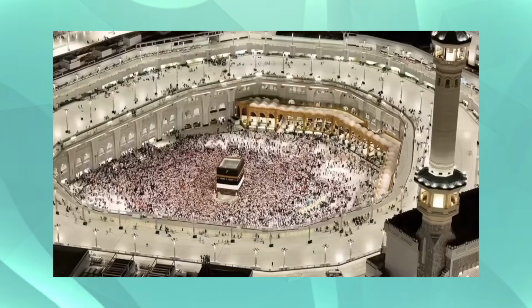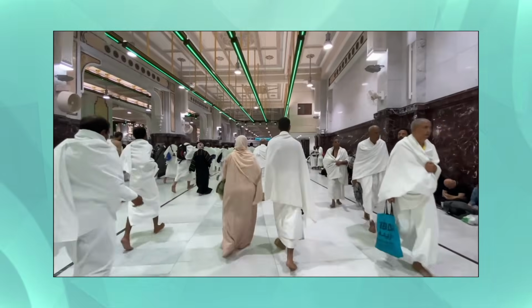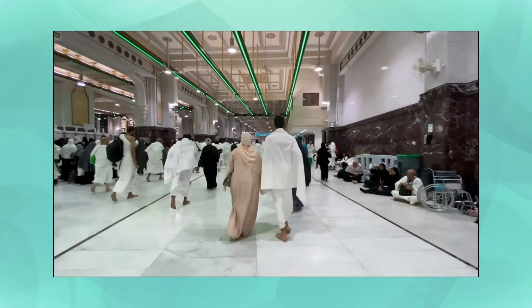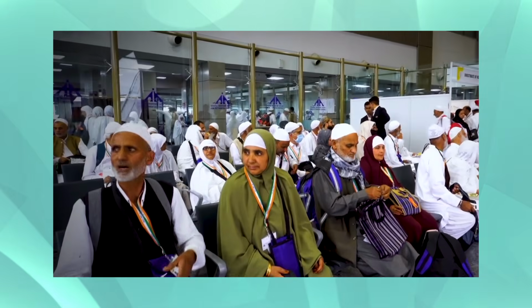Hajj is one of the 5 pillars of Islam. It's every Muslim's desire to perform Hajj at least once in his lifetime. Each year, lakhs of Indian pilgrims perform Hajj through Hajj Committee of India.